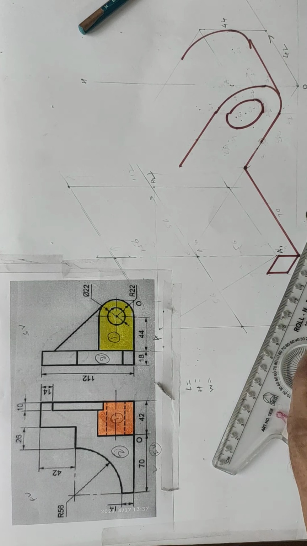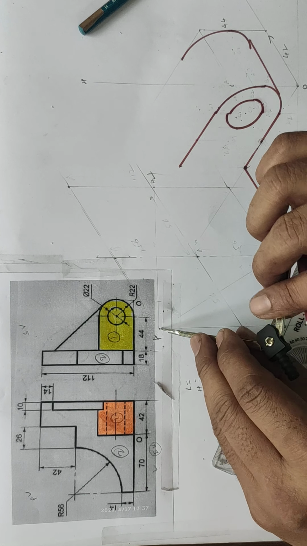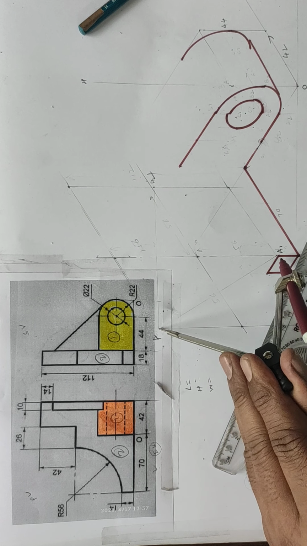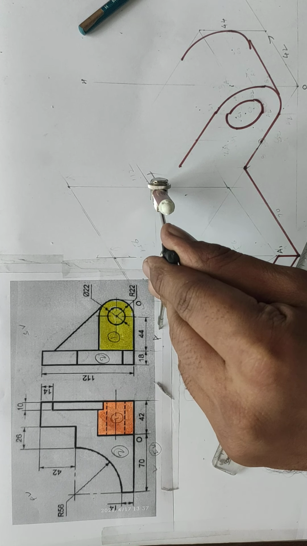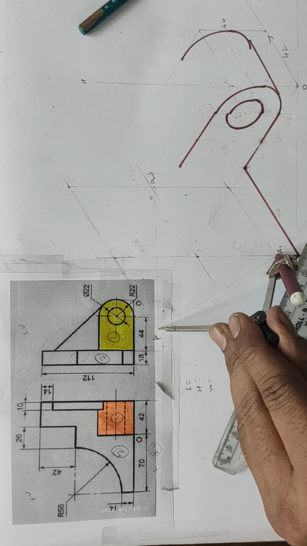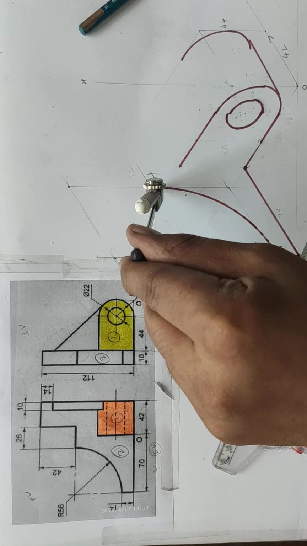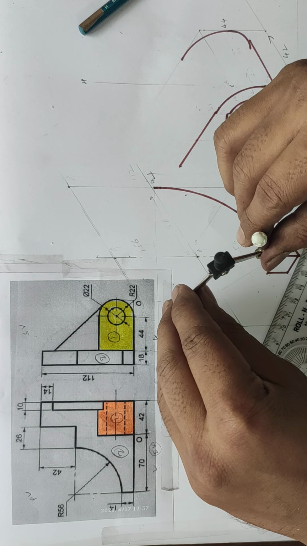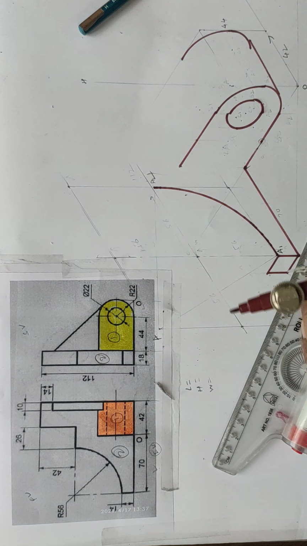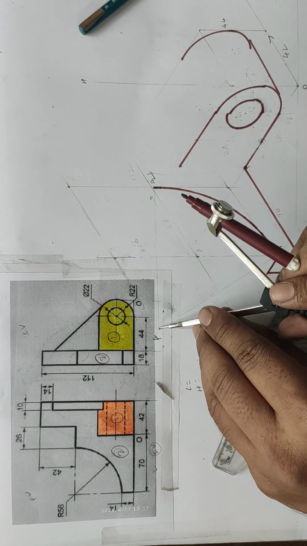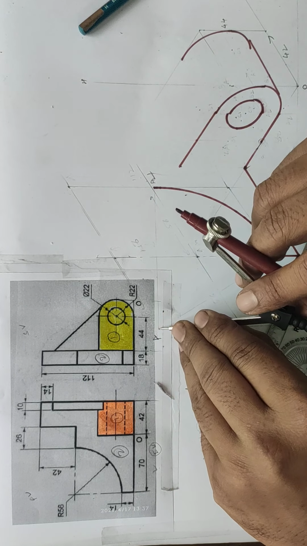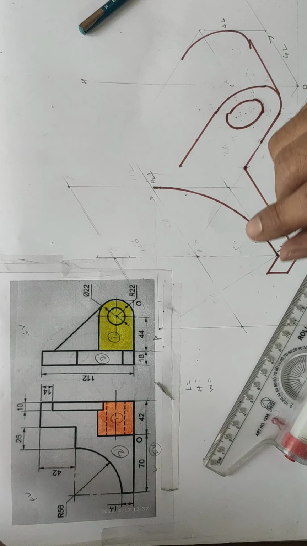Then with A as the center point, place the compass at A. A to A1 is the radius, and draw the arc up to A2. We don't need to construct the whole block for the circle. So with A as the center point and A1 as the radius, draw the arc. The same point we can see in the solution.